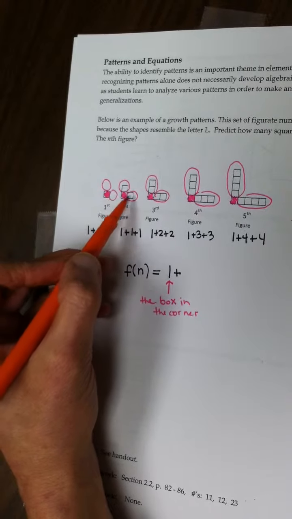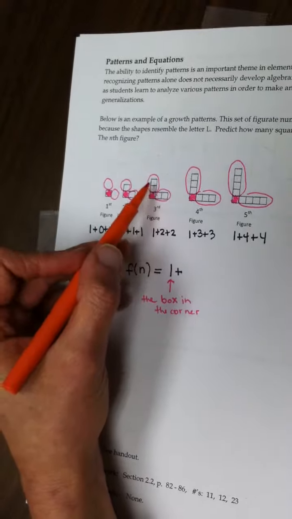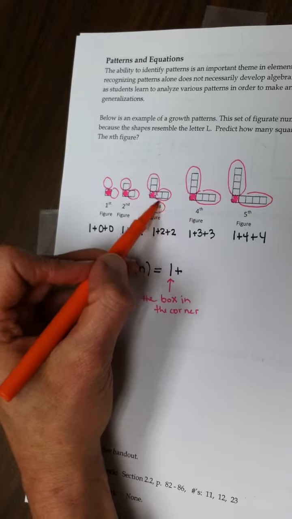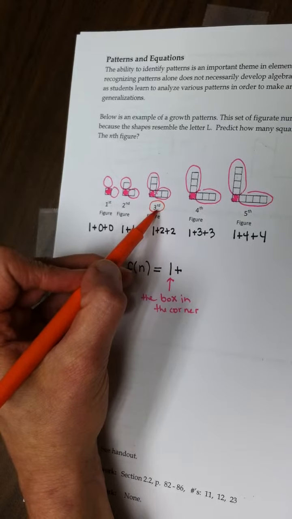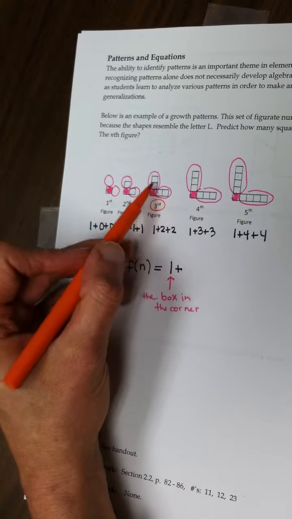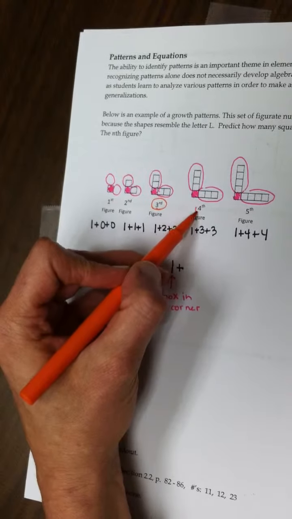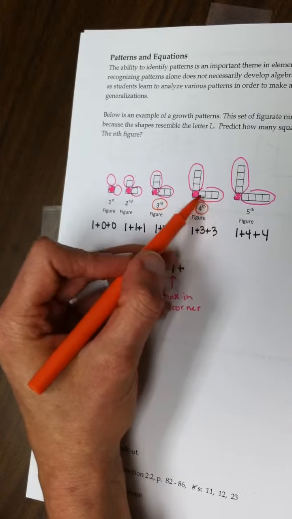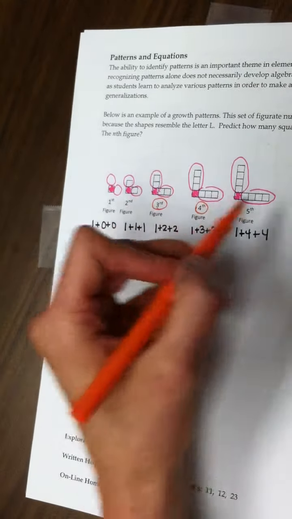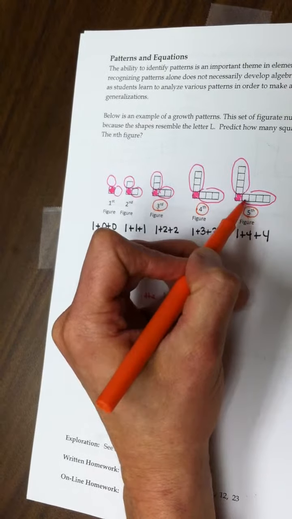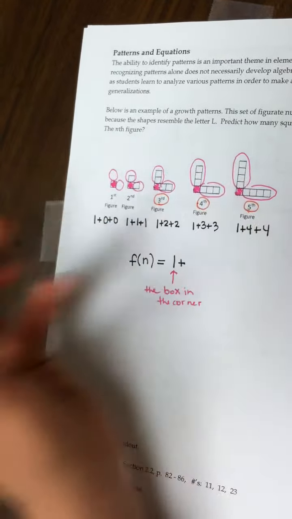Well, I can see that the blocks to the right and top are always 1 less than my figure number. When the figure number was a 3, I had 2 blocks to the right and 2 to the top. When the figure number was a 4, I had 3 blocks to the right and 3 on top. When the figure number was a 5, I had 4 to the right and 4 on top.